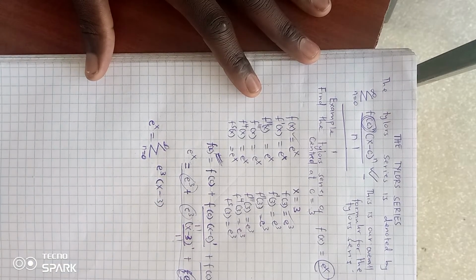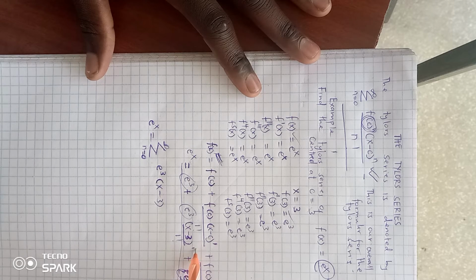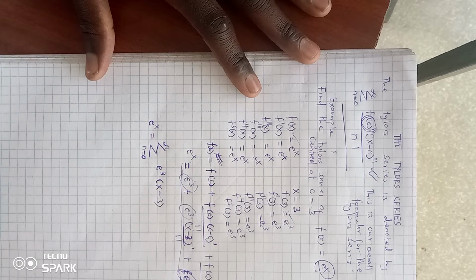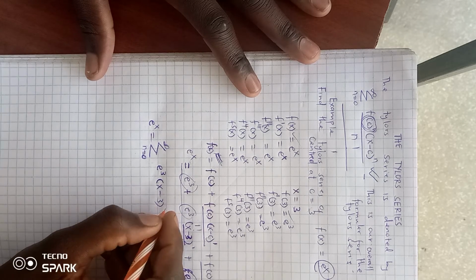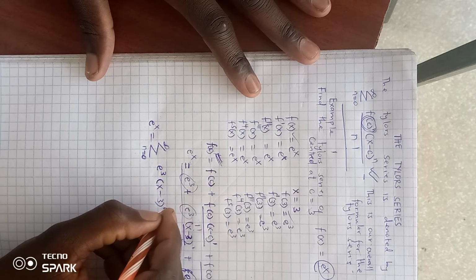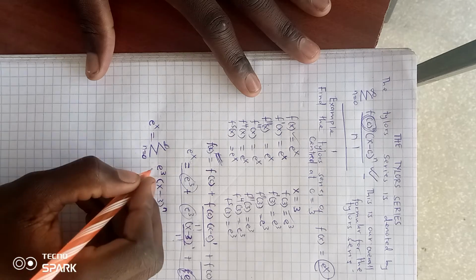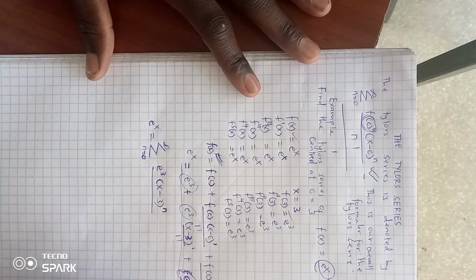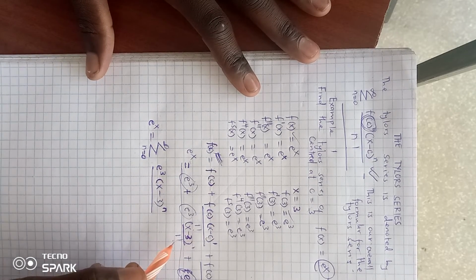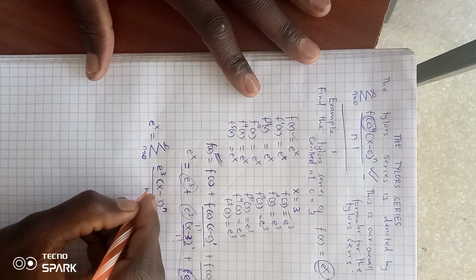And now let us go to the powers. You can see the powers are 1, 2, the next will be power 3, then power 4, which means it varies, it is a variable. So we'll just denote it with n. And then the factorials also vary according to the power, so it will be n factorial.